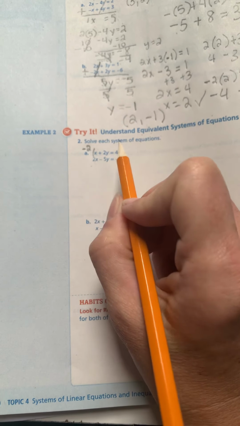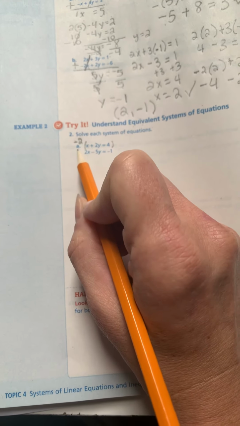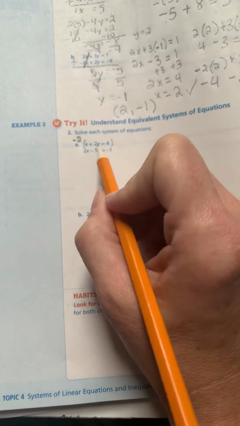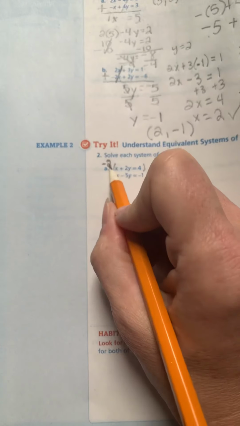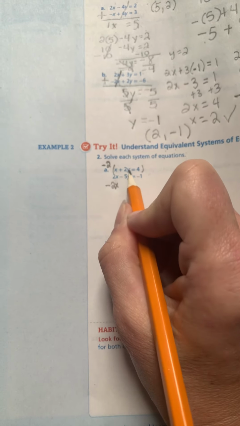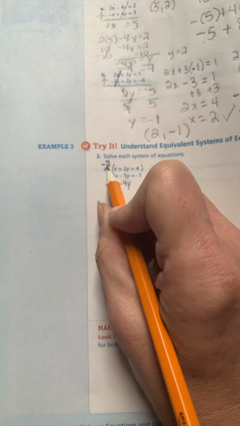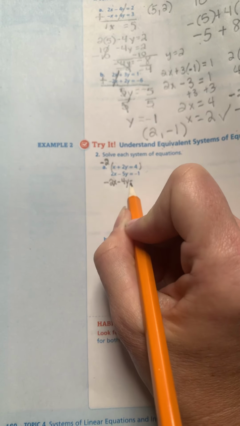The thing you have to remember is multiply the whole equation. As long as everything has the same thing being done to it, then it's still equivalent. So negative 2 times x, negative 2 times 2y, and negative 2 times 4.